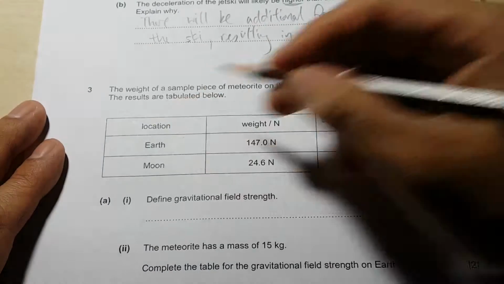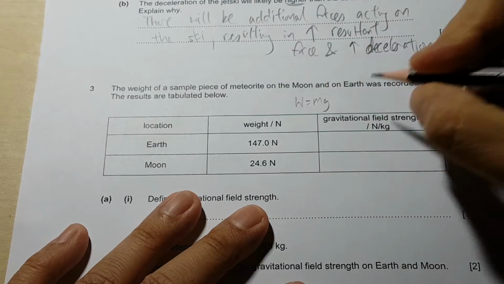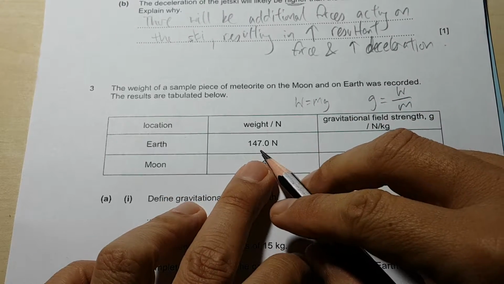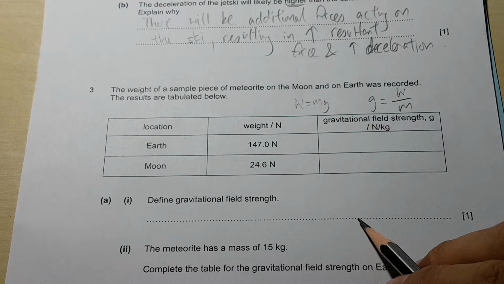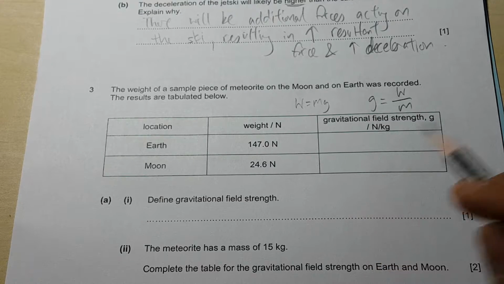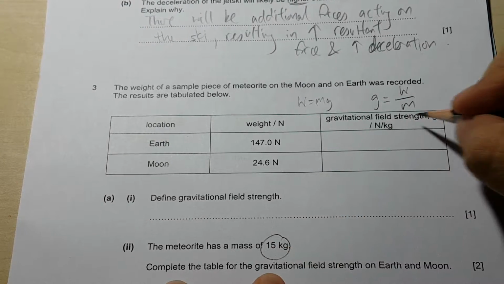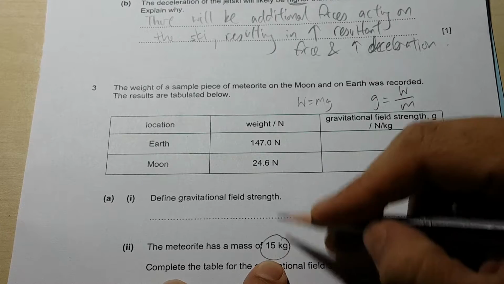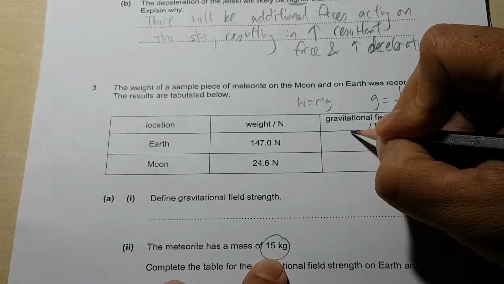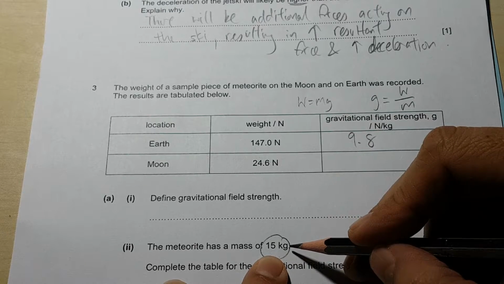Question 3. What's the formula we use here? This is W, this is g, so W equals mg. In other words, g is equal to W over m. W is 147, divided by m, which we don't know. The m is given in part 2, so it's divided by 15. 147 divided by 15, the first answer you'll get is 9.8. Then 24.6 divided by 15, I'll get 1.64.